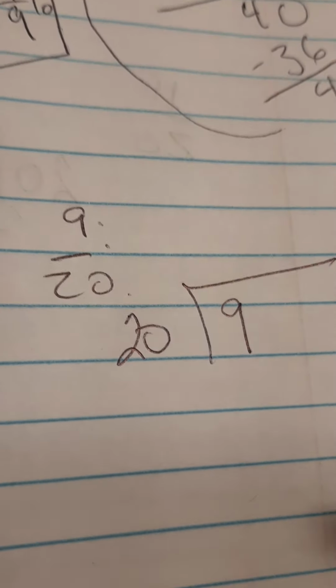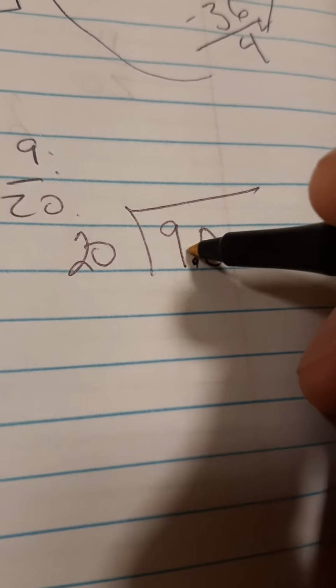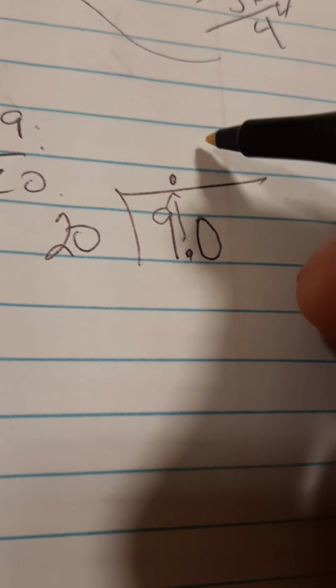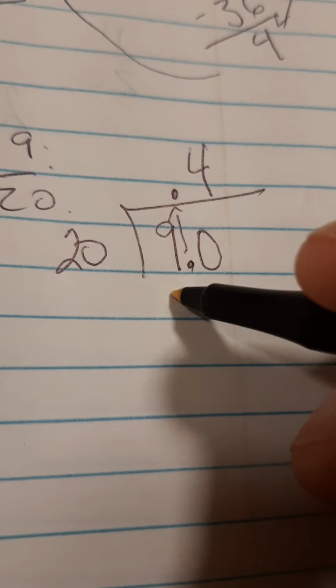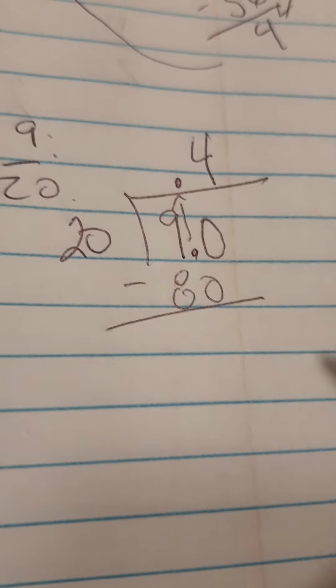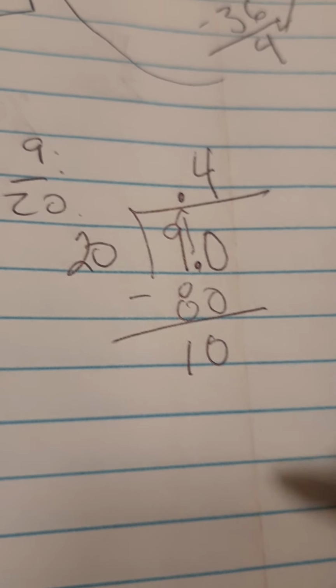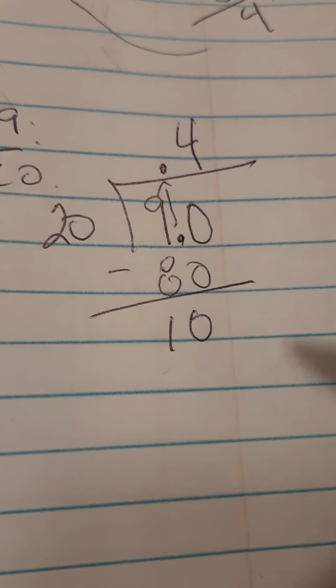So 9 divided by 20. 20 can't go into 9, so I'm going to use a decimal so I can add a 0. Bring my decimal up to the right position. 20 goes into 90 4 times. 20 times 4 is 80. Do my subtraction. 90 minus 80 is 10.